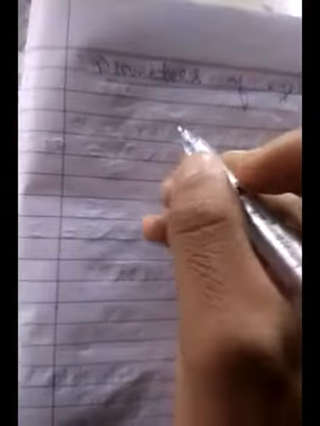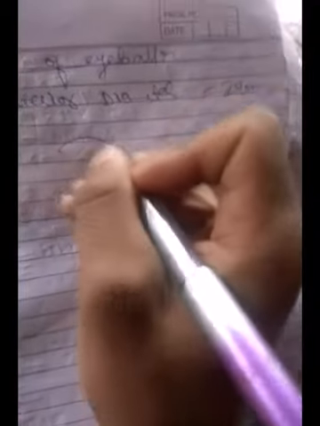Discuss about the diameters of the eyeball. The anterior posterior diameter is 24 mm. See, what is the anterior posterior? This is an eyeball.